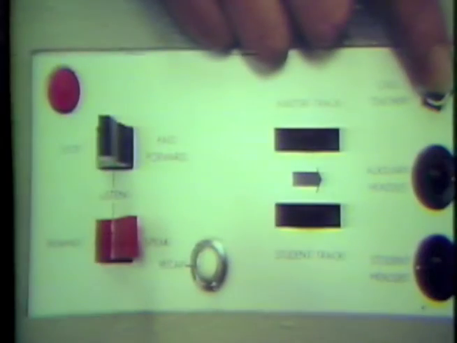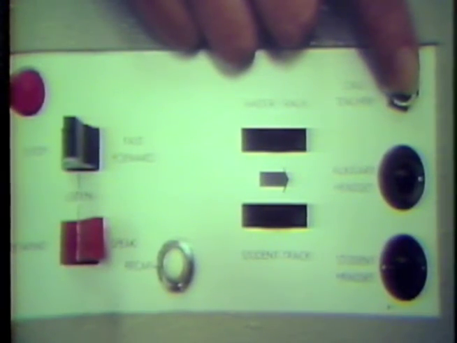Now, before the lesson begins, set the red button to the speak position so that your voice will be recorded during the lesson. When you hear the lesson begin, look through the tape compartment window to make sure the tape is moving. If the tape wheels are not turning, signal your teacher with the Call Teacher button and explain the problem.